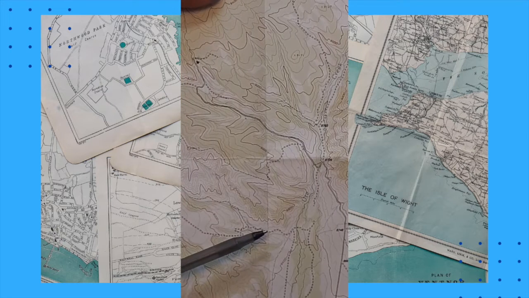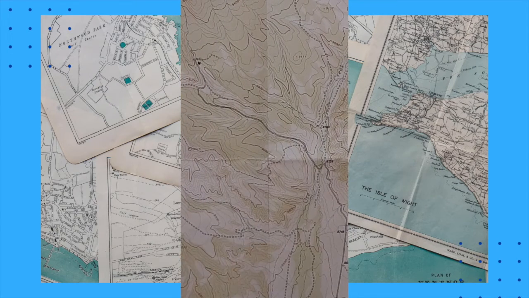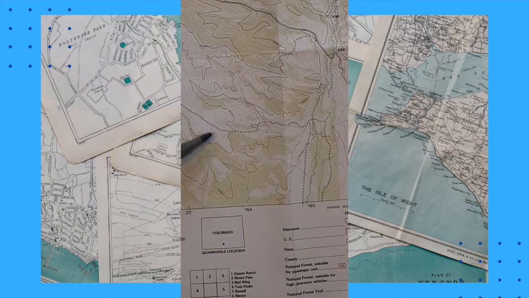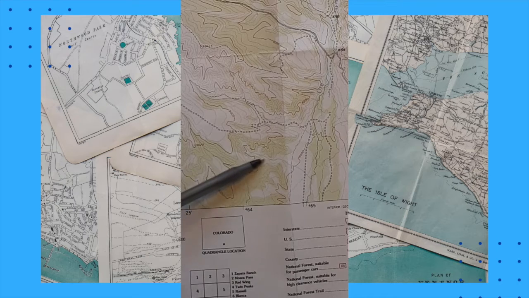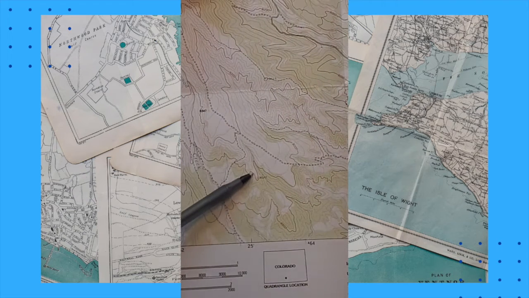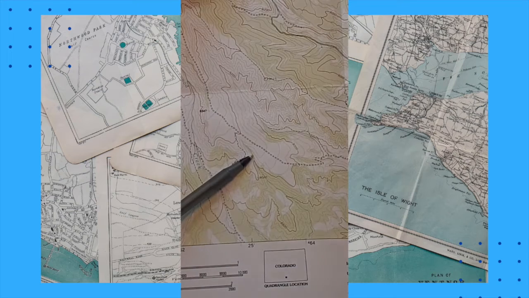One thing to notice on a map is where the water is. That's always an important feature. Right here we have a blue line, and that's always going to indicate water. The blue line right here is a small stream or river, and that's flowing downhill. Let's see if we can find another one. Right here is also another stream, and these contour lines can also help you find them.